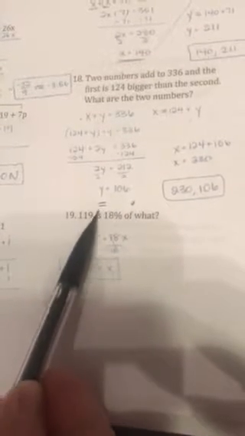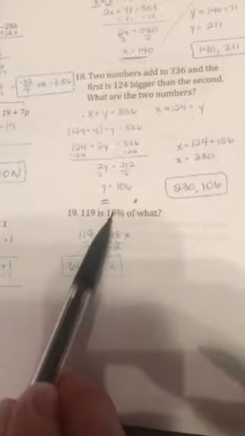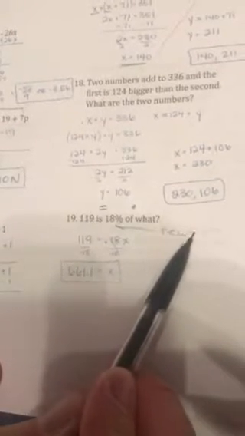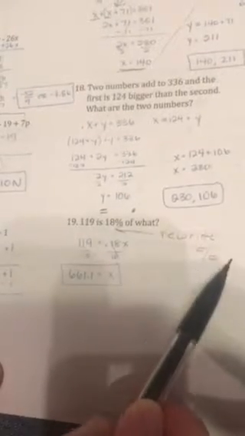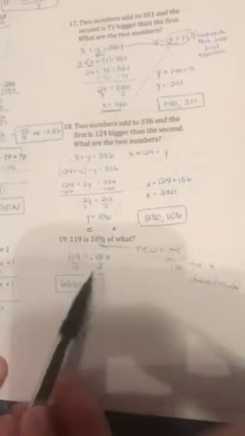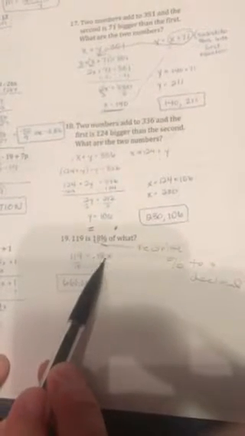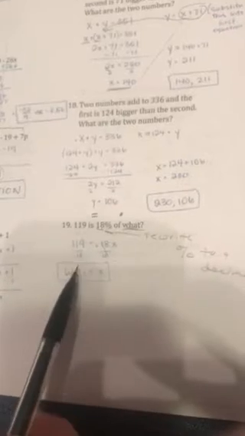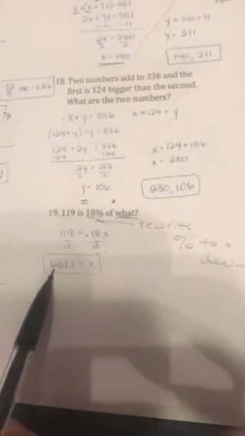So 119 is, or equals, something to remember is you always rewrite the percent to a decimal, okay? And so it's always 2 decimal places over. So 0.18x, since we don't know what it is. And then to solve, we're just going to divide by 0.18, and we get 661.1. The magic is there.